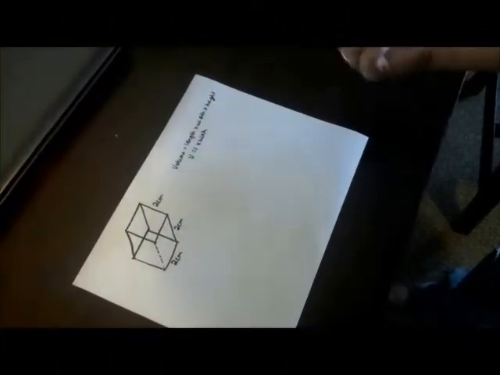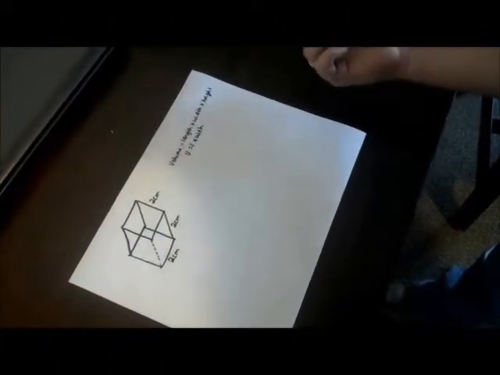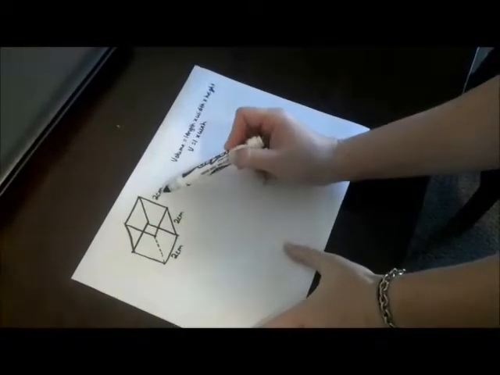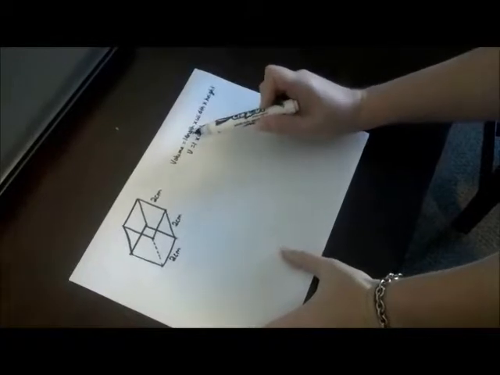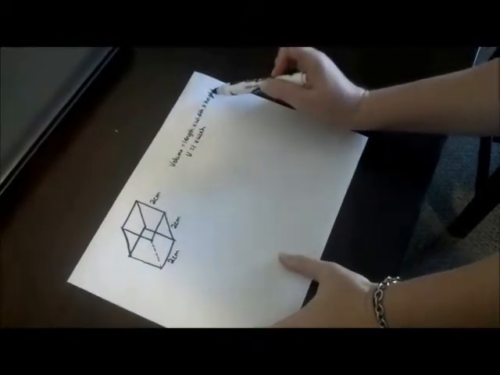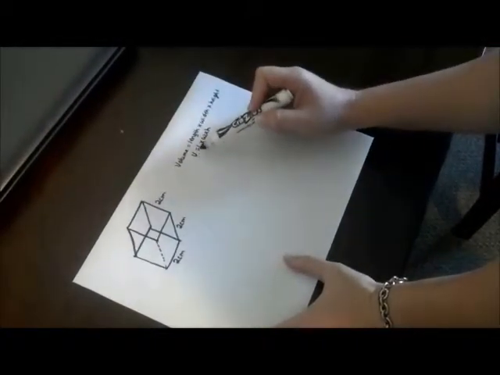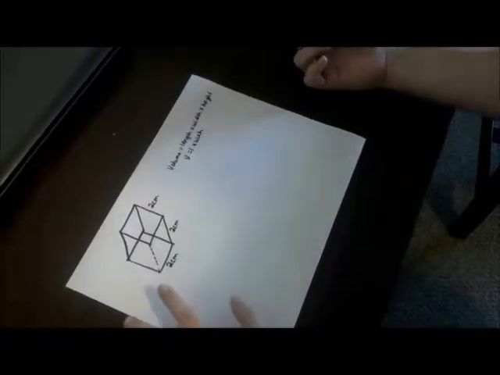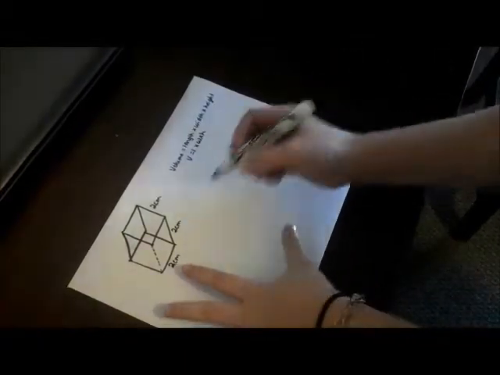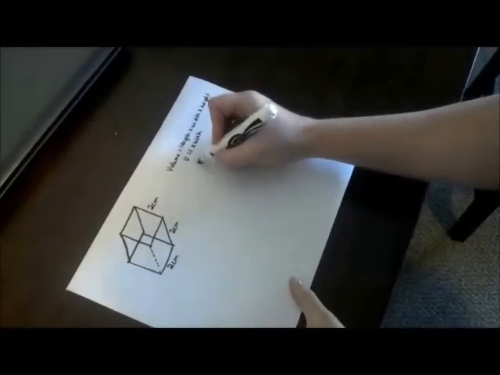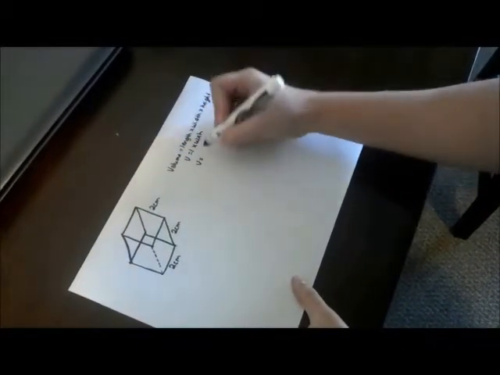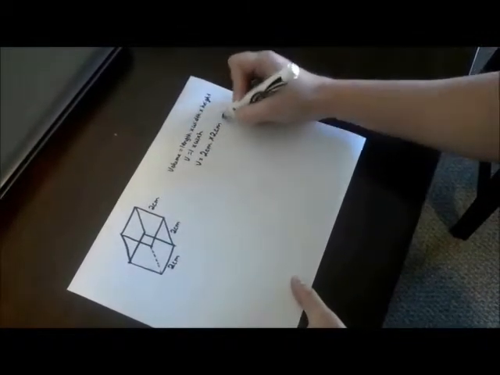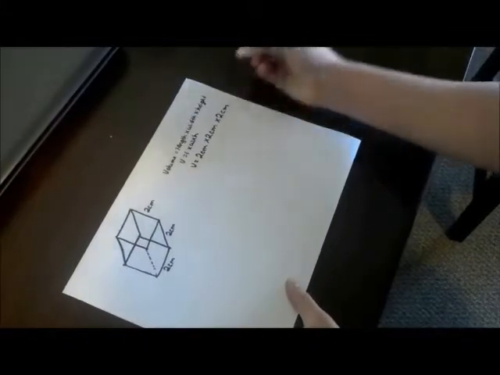Okay, I'm going to do an example of how to find the volume of a cube. Here's our cube, and the measurements are given, and here's our equation. Volume equals length times width times height, which shortened is V equals L times W times H. Since we have our measurements, we can go ahead and plug them into the equation. So it would be volume equals 2 centimeters times 2 centimeters times 2 centimeters.